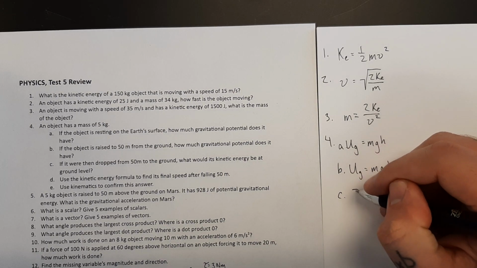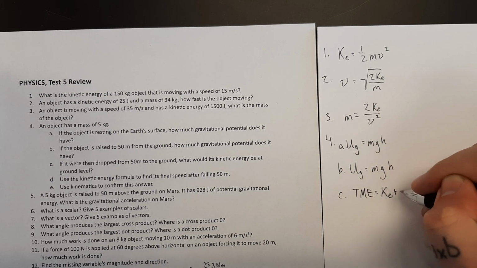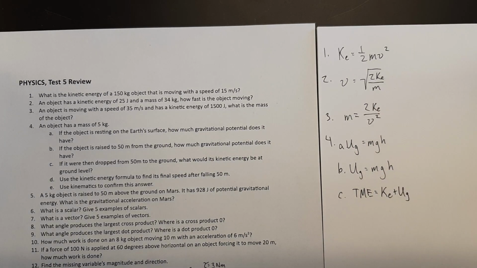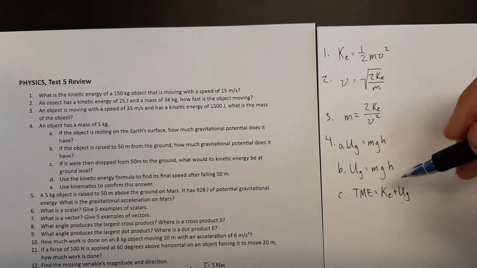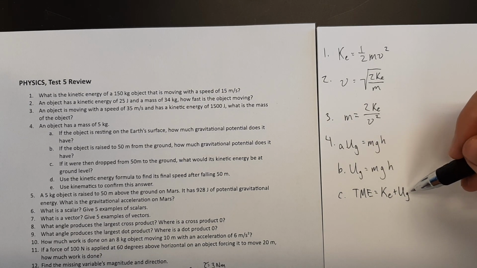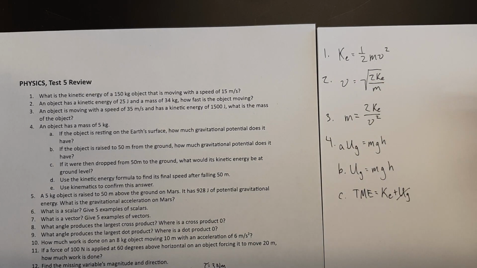Basically, if we want to look at a formula, our total mechanical energy equals our kinetic energy plus our gravitational energy. Our total mechanical energy is what we found in B. It wasn't moving at B, and it had some gravitational potential energy. Okay, so TME, that's just B. All right, and when it reaches the bottom, UG is going to be 0. Okay, so basically what we end up getting, UG goes away, your kinetic energy equals your total mechanical energy after it has fallen. Okay, so C will be the same as B.